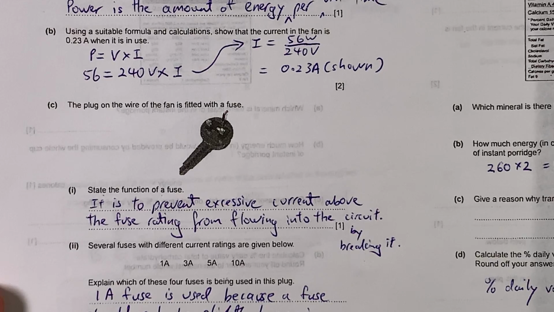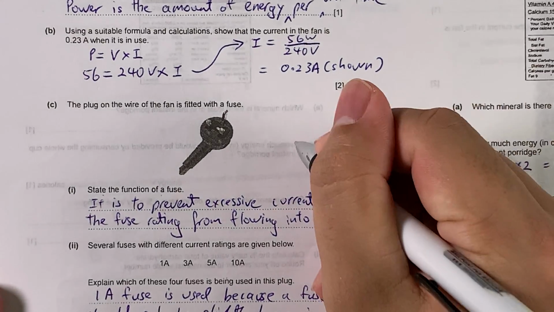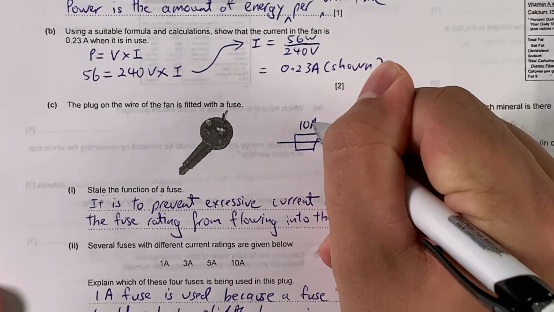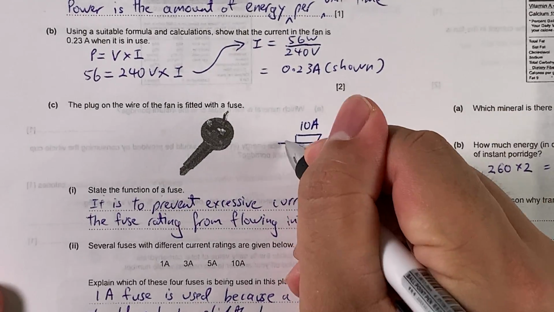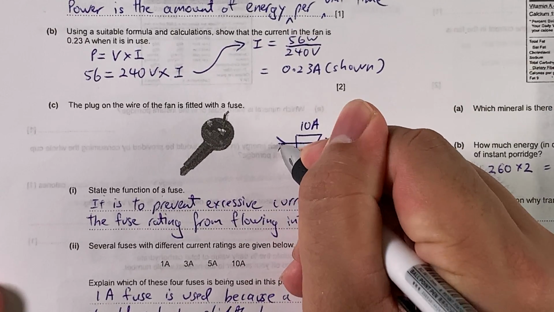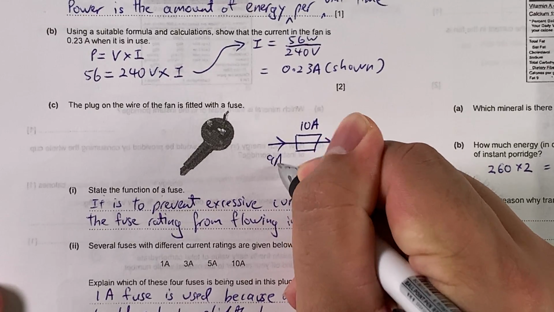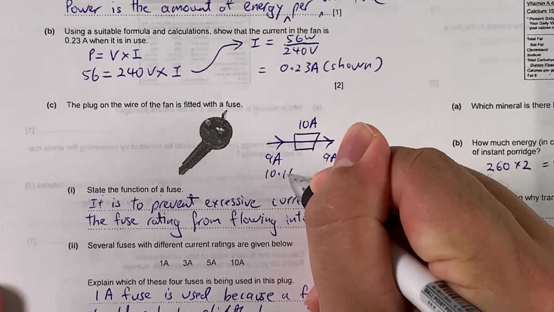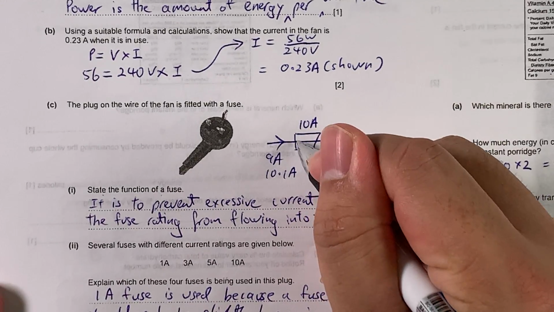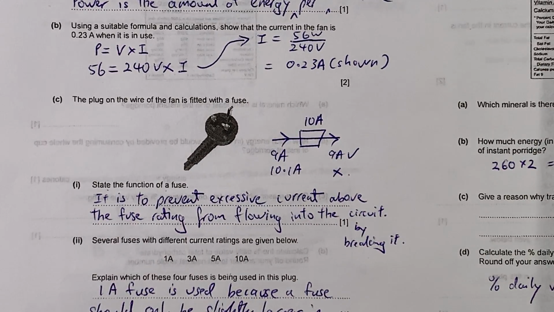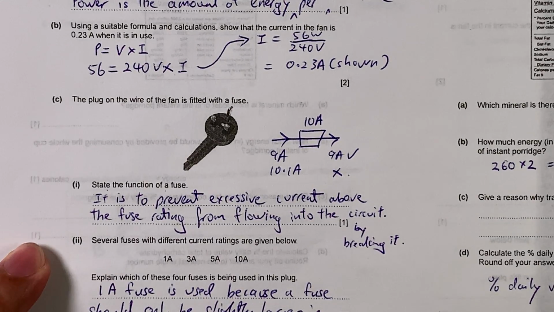So what happens is that for a fuse, I'll draw very quickly. If this one is a 10 ampere rating, it will allow 10 amperes and below to flow through easily. So 9 amperes down here will flow 9 amperes, no problem. But if I have 10.1 amperes, what will happen? If 10.1 amperes come in, there will be no more current coming out. Why? Because the fuse will melt and break the circuit. So that's how it works.